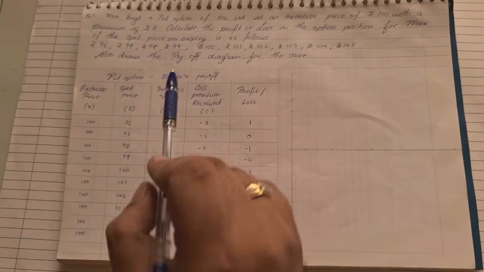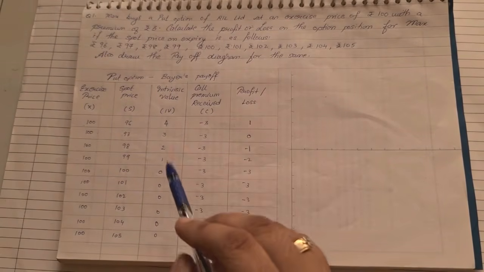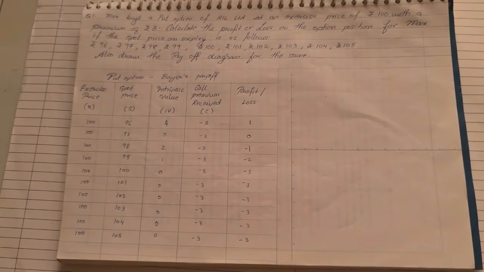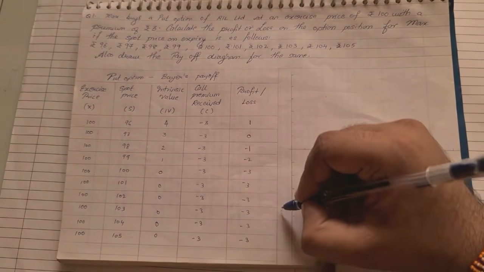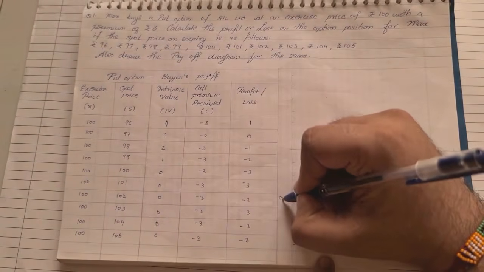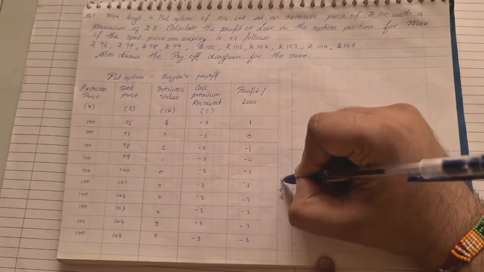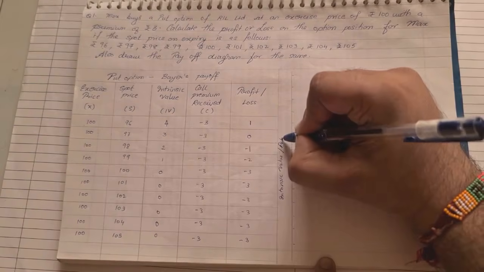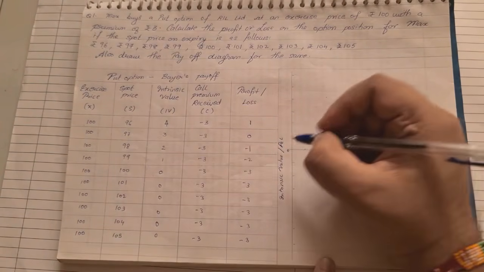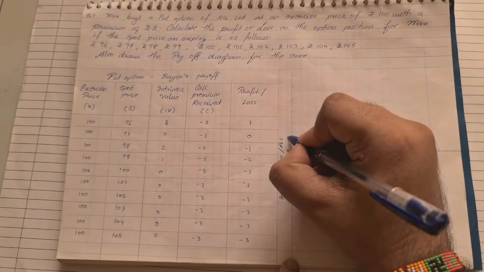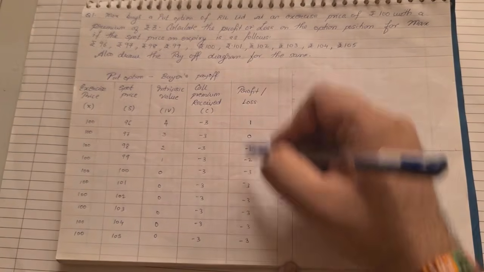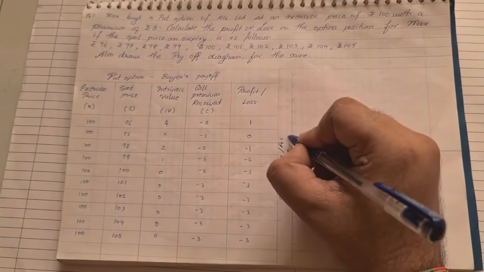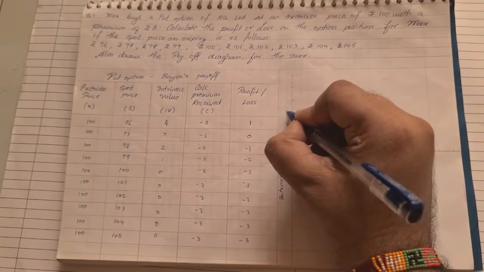Very simple. Now we'll use the same data and present it in a graphical way. The y-axis is our intrinsic value and the profit and loss. We will start off with 0, positive. Since the profits are in the range of 1 to 3, we'll take a gap of 1 for each of them.